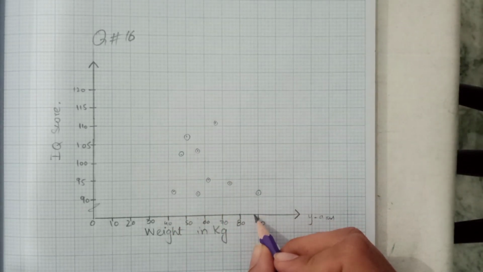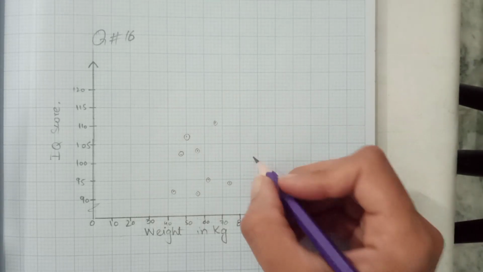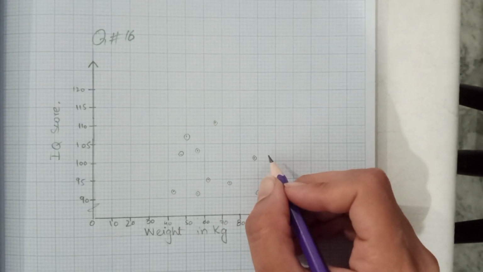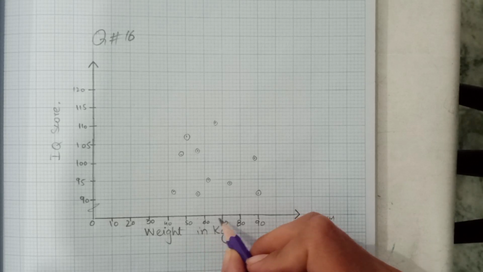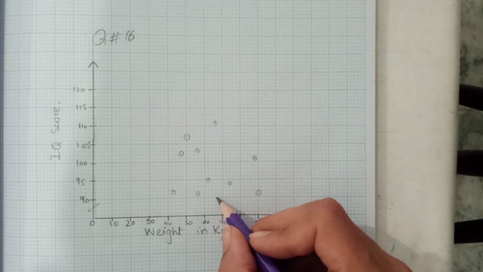This is 88 and 101. This is 67 and 90, and along the y axis is 90.